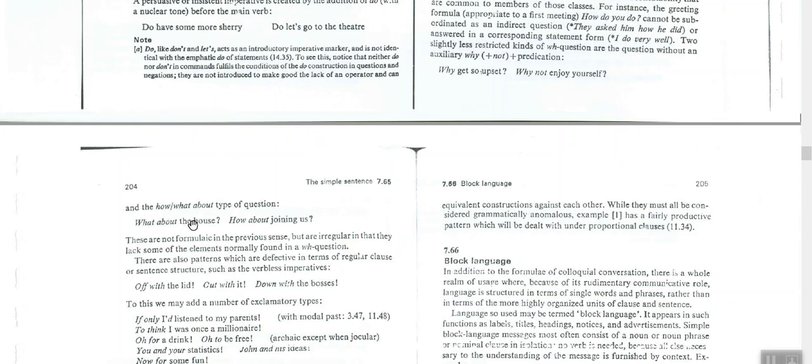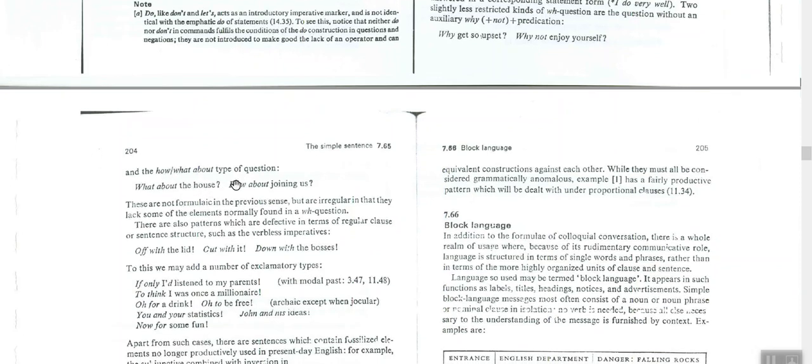Also here we have another type of question. What about the house? How about joining us? This is an exception. How about watching this movie, for example? How about coming with us? You see? These are not formulaic in the previous sense, but are irregular. In which sense are they irregular?